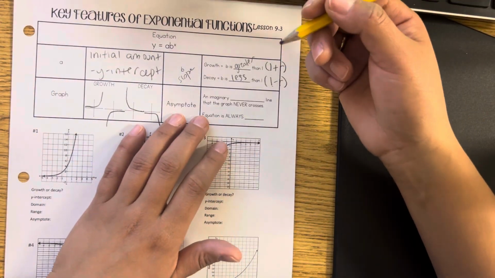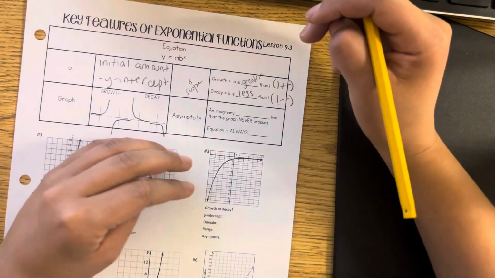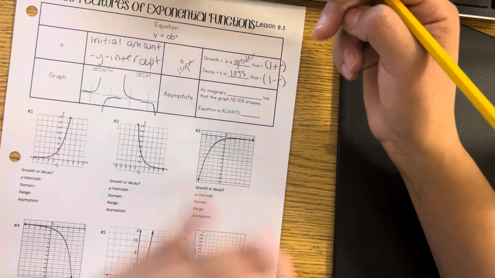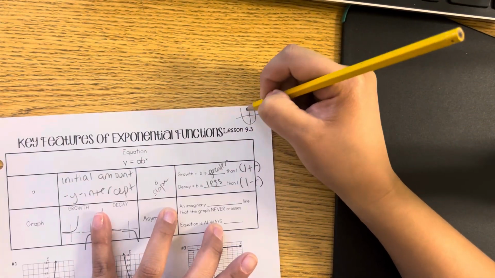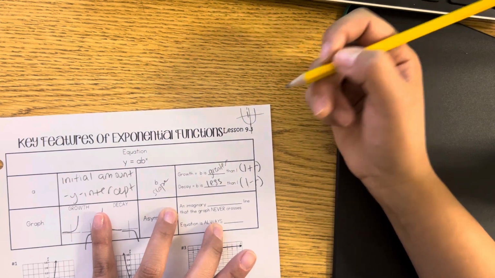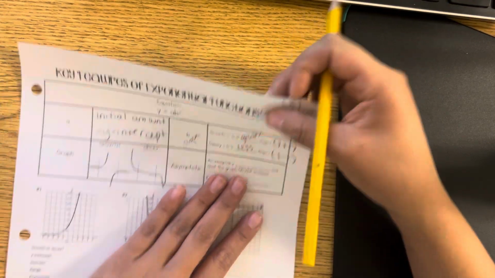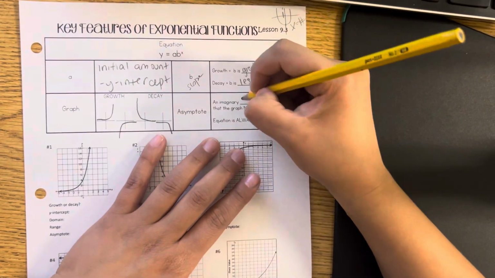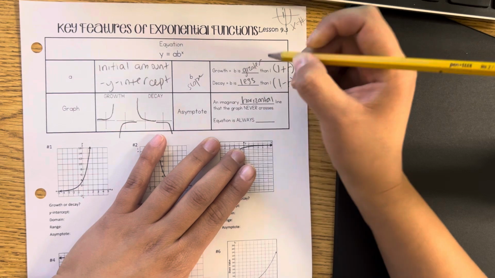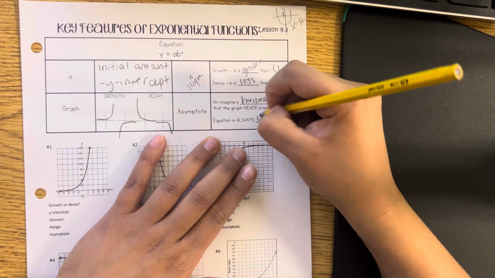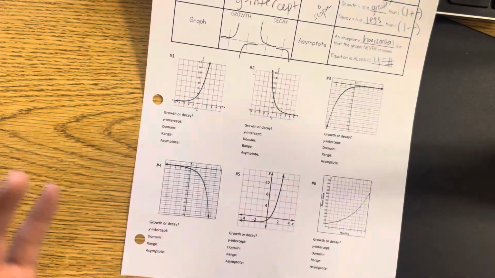Now, the new vocabulary word is something called the asymptote. So if you remember when we did quadratics, we learned something called axis of symmetry. This was that imaginary vertical line that cut the parabola in half. And remember, that was always x equals some number. Whereas asymptote is the opposite of that. It's not a vertical line, it's a horizontal line. And it's not x equals, it's always going to be y equals a number. So let me show you some examples because I might have lost you, okay?